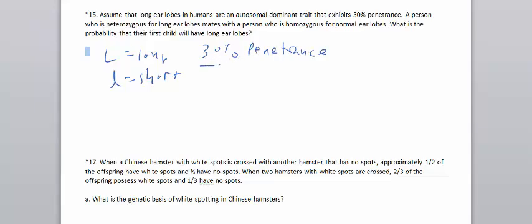So all this means is that if you have a particular genotype, there's only a 30% chance that you'll actually exhibit the phenotype. So all of these are a mismatch between what the genotype is and what the phenotype is.